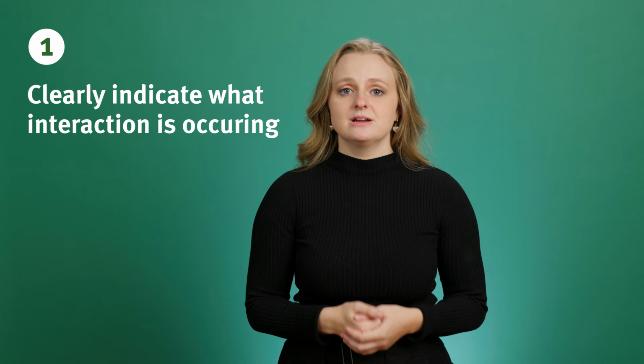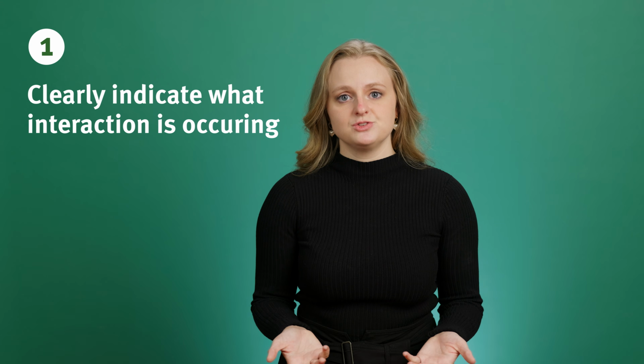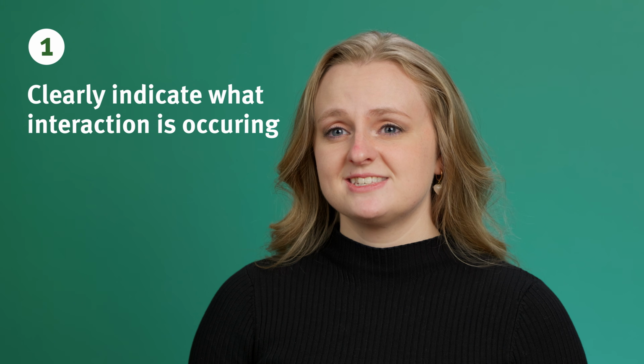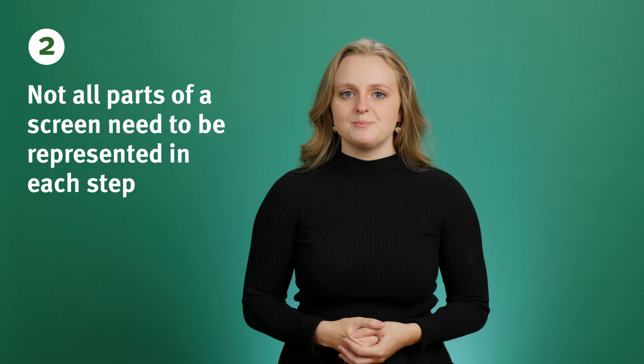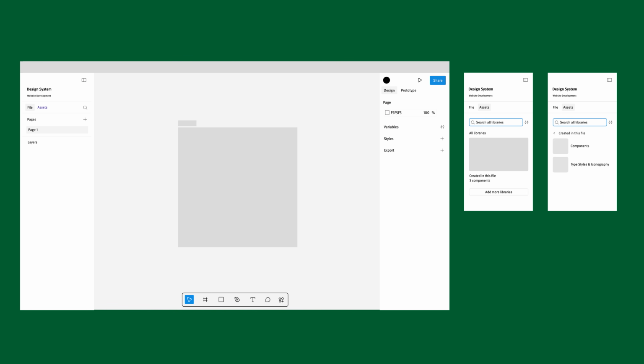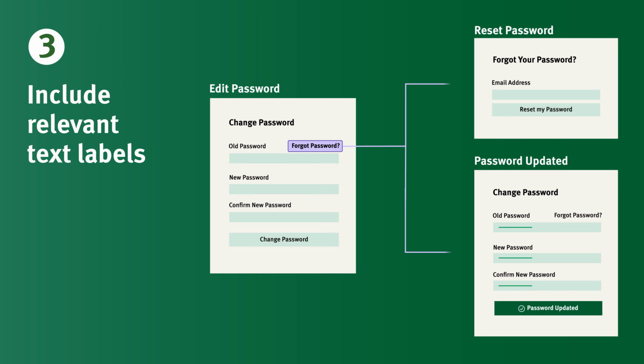1. Make sure your arrows and hotspots clearly indicate what interaction is occurring to reduce any potential confusion, especially in complex apps that have several interactive elements in one screen. 2. Not all parts of the screen's design need to be represented in each step of your wireflow. Showing only portions of a screen or a specific UI component like a dialog box, modal, filters, or facets can be enough to document relevant changing parts while still providing enough context. And then 3. Include relevant text labels when necessary to enhance clarity of specific steps, decisions, or page changes.